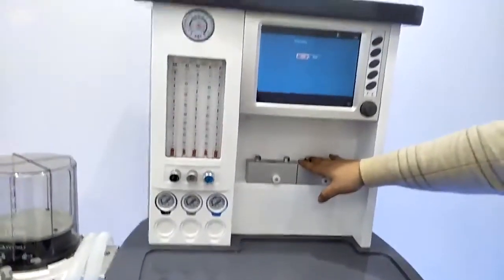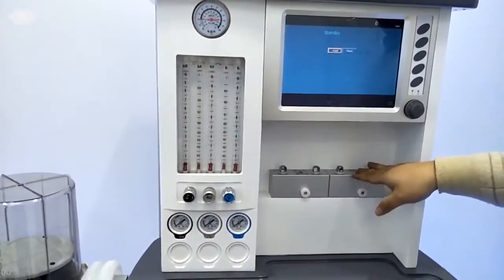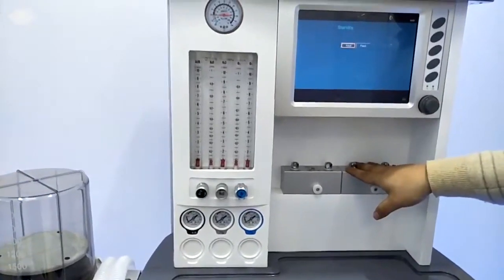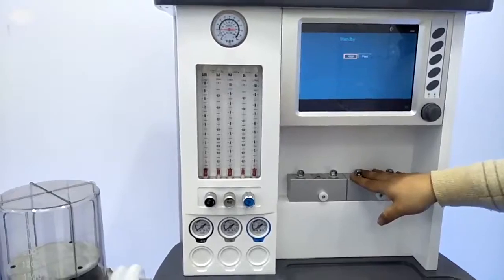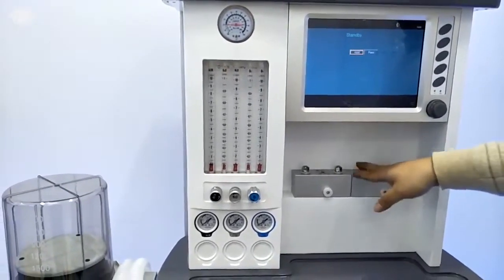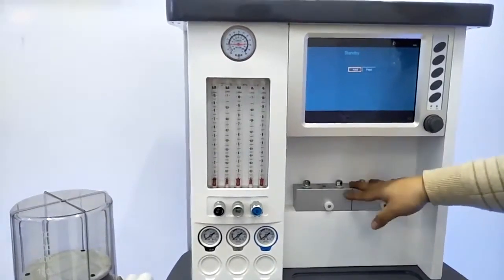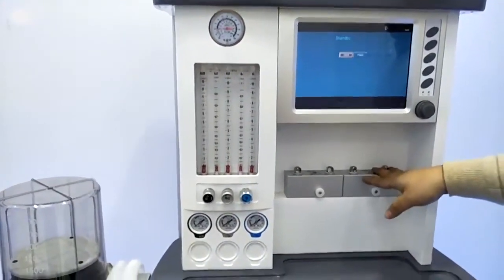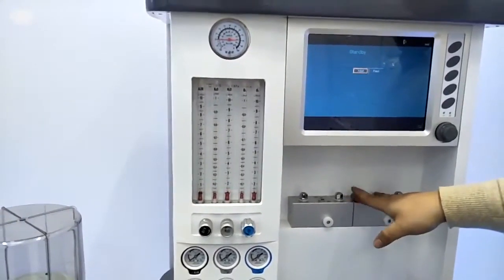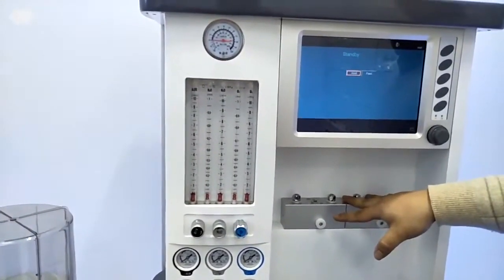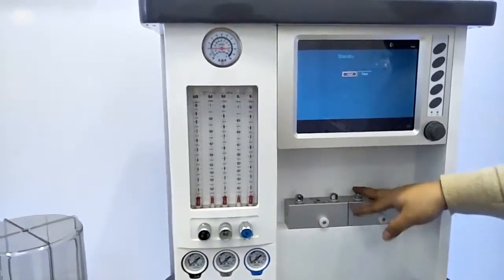Here is the vaporizer position. As I have said, we have a total of 2 positions, and we can put 2 as standard. You can choose from halothane, enflurane, isoflurane, and sevoflurane. Between the 2 vaporizers, we have an interlock and also a self-lock to ensure only one vaporizer can be used at one time. Also for the vaporizers, we have automatic temperature, flow, and pressure compensation to ensure there is no leakage.